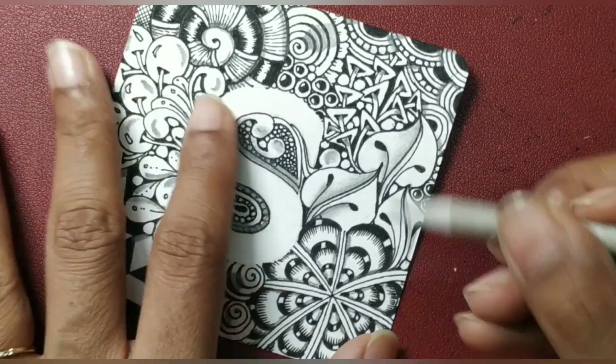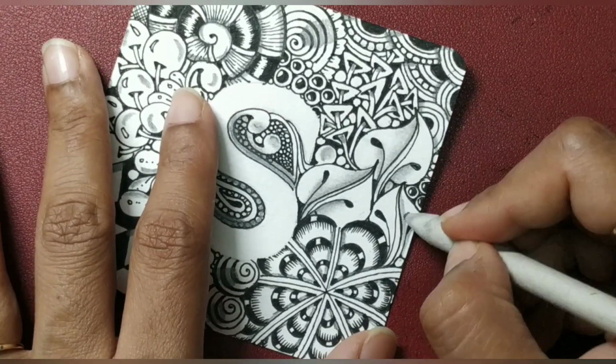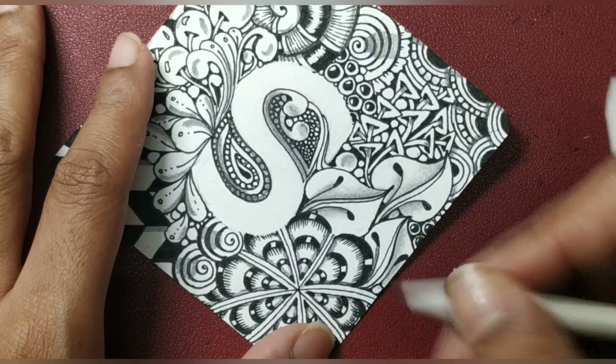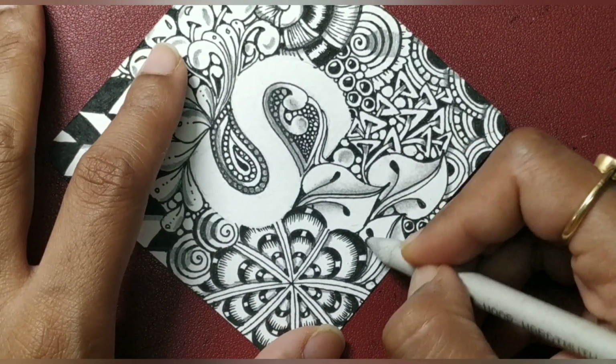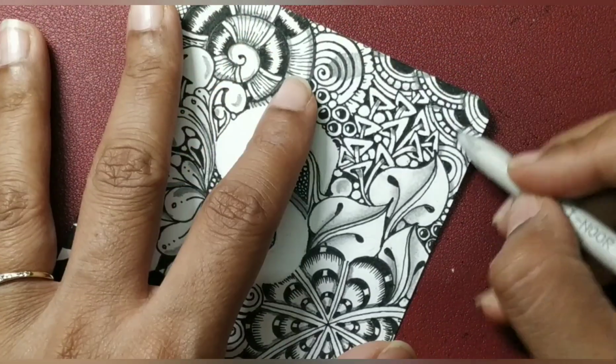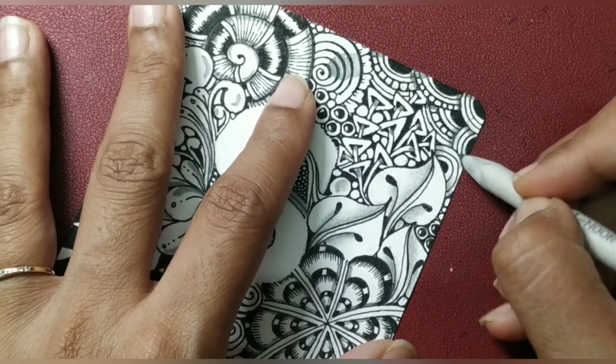Don't blend too much. So you have a whole lot of tangles there. It's almost a tangle jungle. So if you have to do justice to all, then don't blend too much. Just touches.